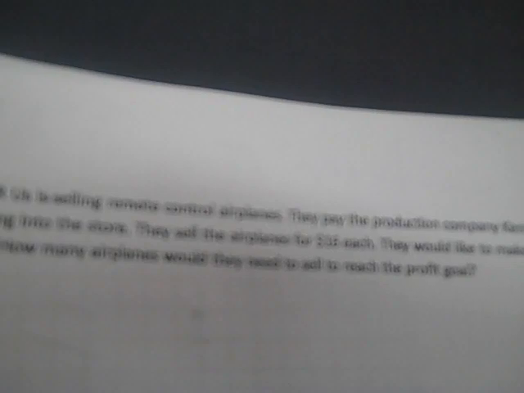Then you have a couple story problems. I didn't really do a very good job explaining this part, especially to 6th hour. I did a poor job. Toys R Us is selling remote control airplanes. They pay the production company Kenner $10 per airplane to bring into the store. They sell the airplanes for $16 each. They'd like to make a profit of at least $500. How many airplanes would they need to sell to reach the profit goal?